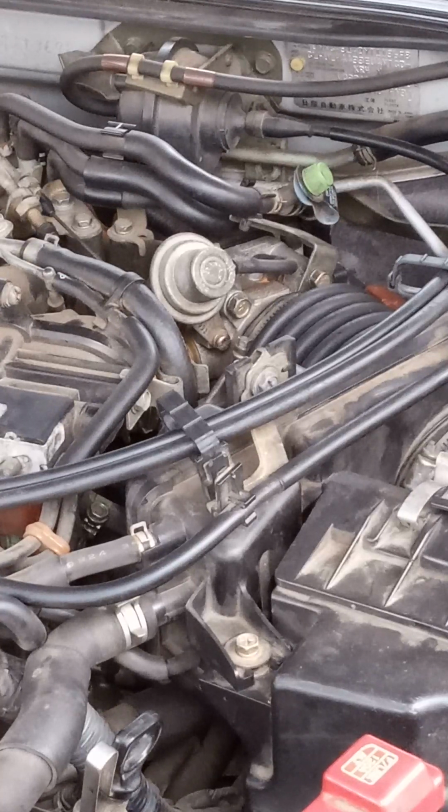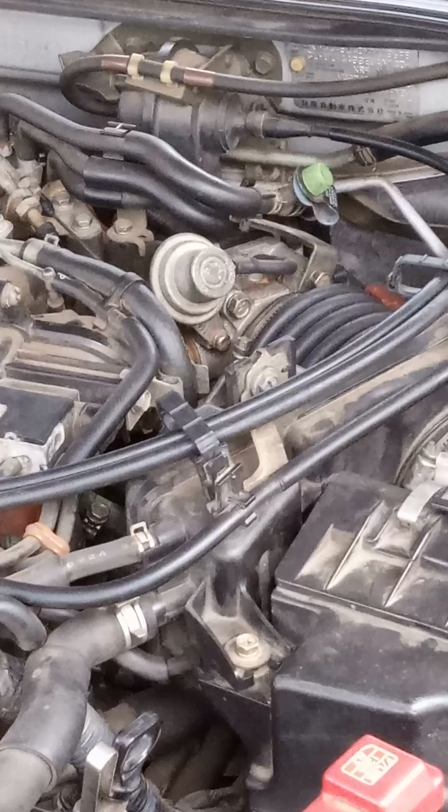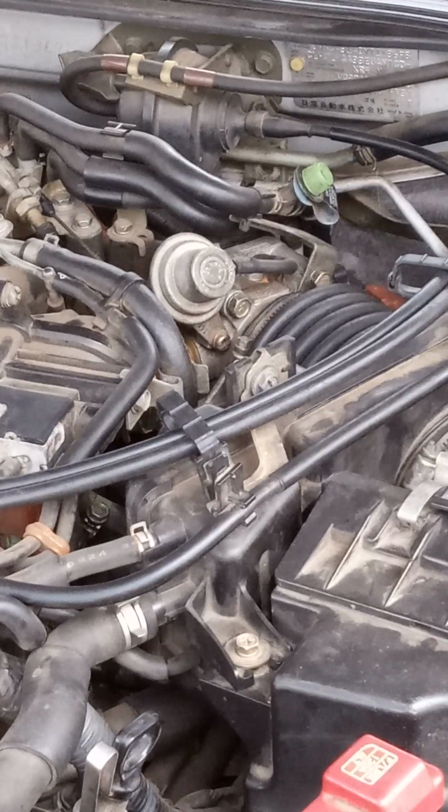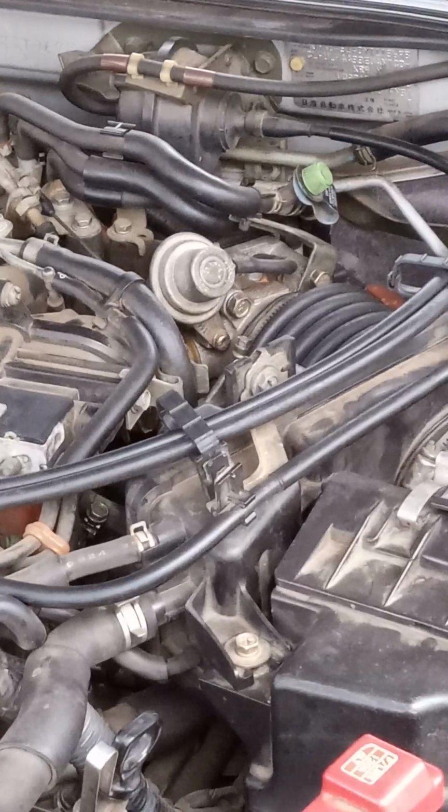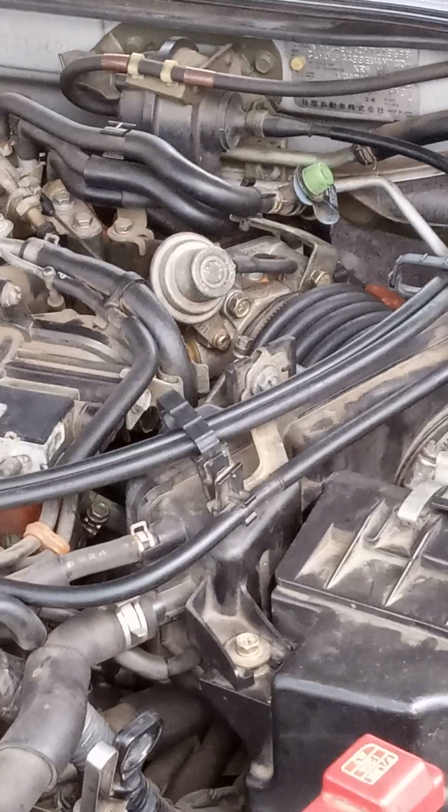But when you replace this, you're not just gonna want to replace the solenoid for the IAC, you're gonna want to replace the whole thing. So that's gonna involve removing the throttle body, which is not hard.